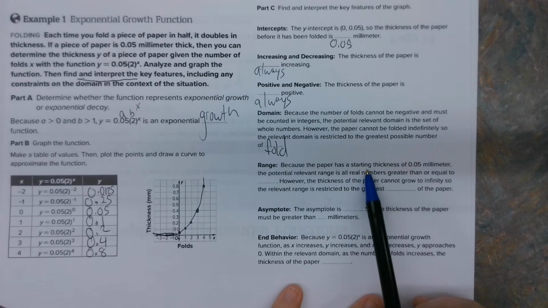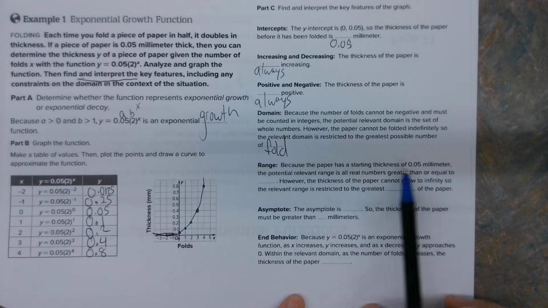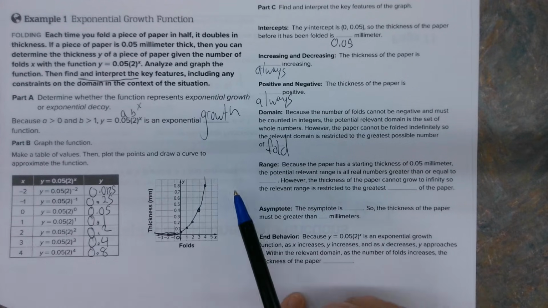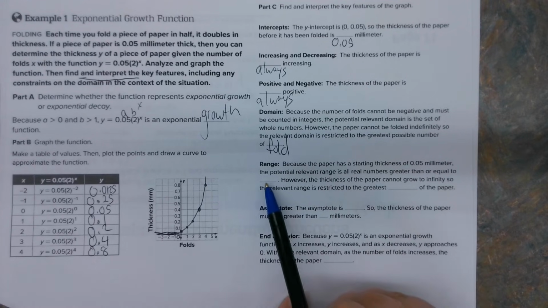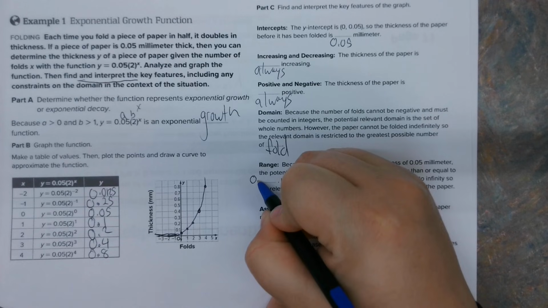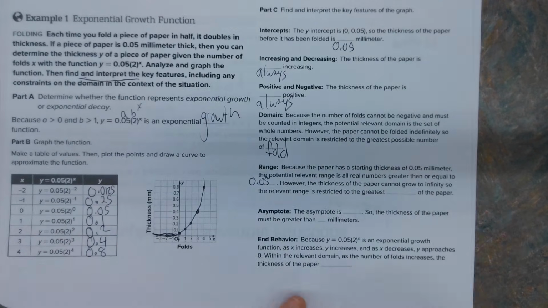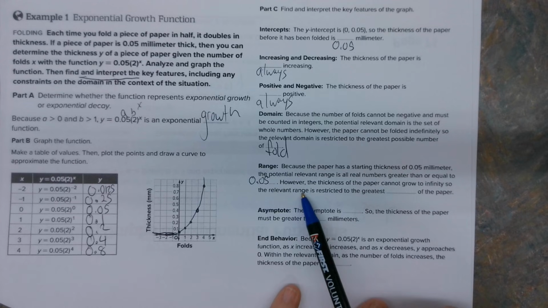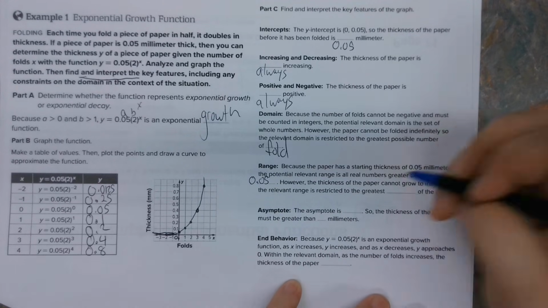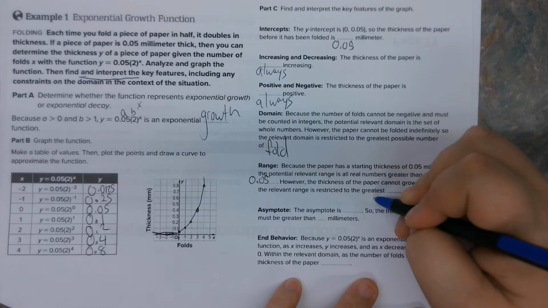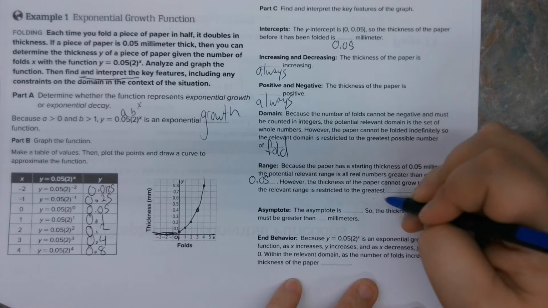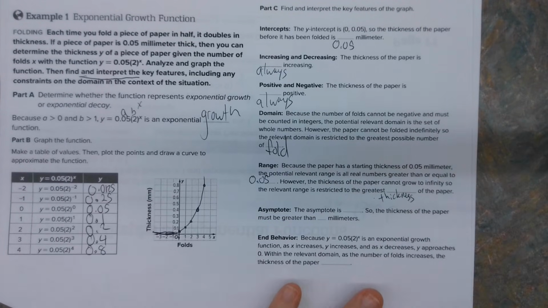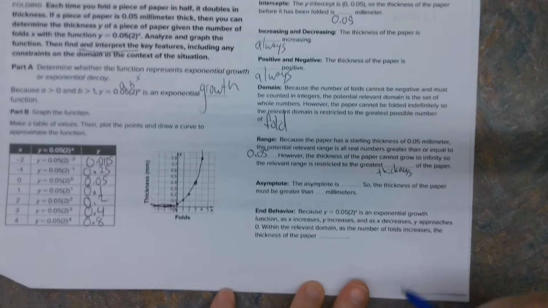Because the paper has a starting thickness of 0.05 millimeters, the potential relevant range is all numbers greater than or equal to, well, how thick can the paper get? It starts at 0.05, so it can't be any thinner than that. However, the thickness of the paper cannot grow to infinity, so the relevant range is restricted to the greatest number of folds. So it's the greatest thickness. The greatest number of folds gets us the greatest thickness of the paper.